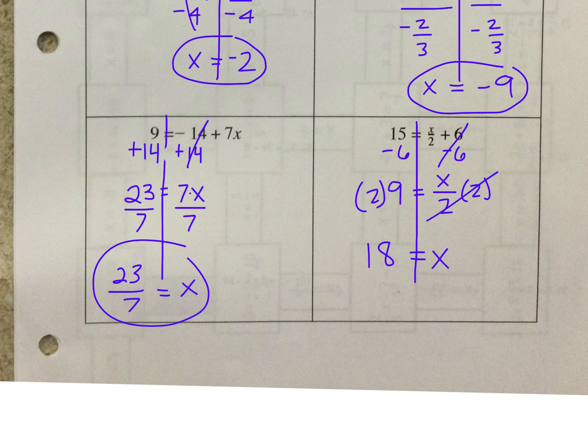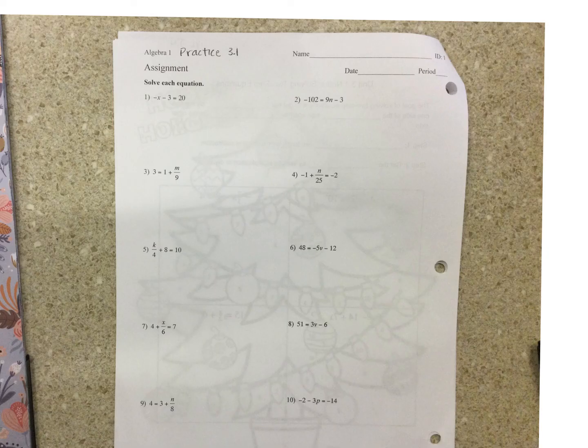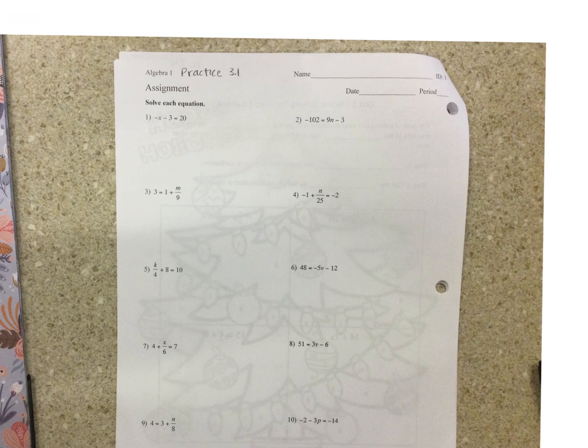Take your time, write everything out. After you've taken notes, flip over to the back of your notes. You have this page on your notes on the back. I need you to do the 10 problems on here. And when you're done, turn it into me. Do number 1 through 10.